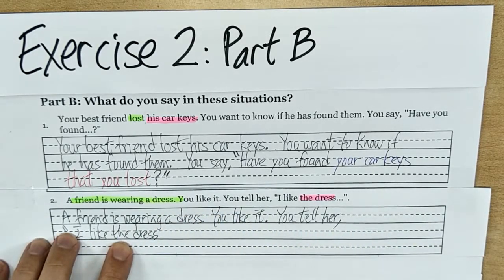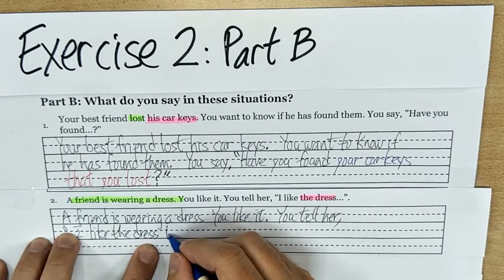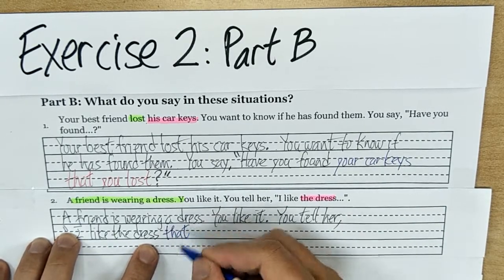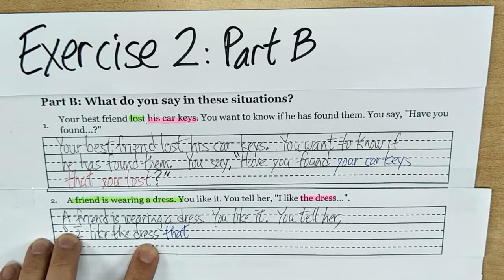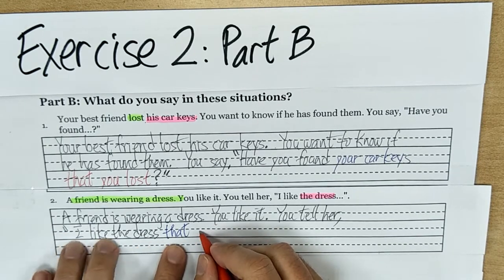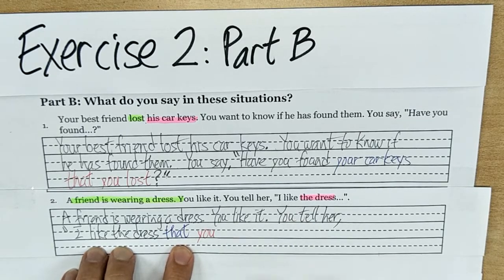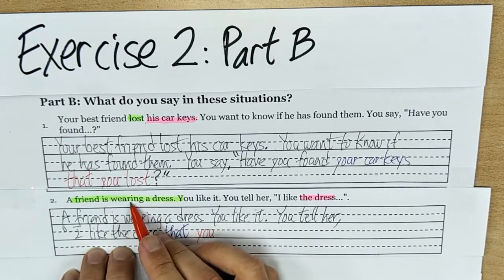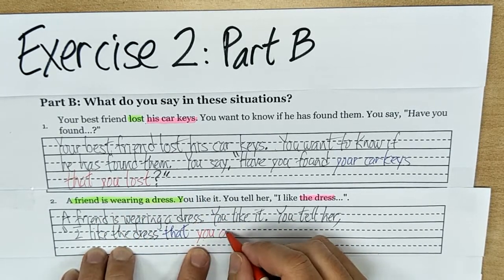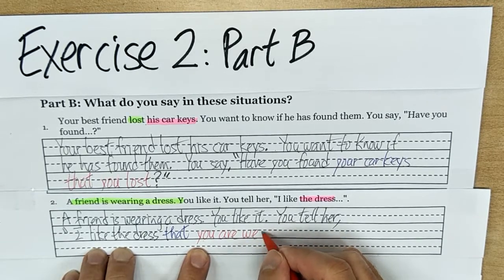Okay, let's use a marker. We need a marker. That. Remember, you can use which or that, plus subject, because your friend is wearing the dress. It says is wearing, that you are wearing.